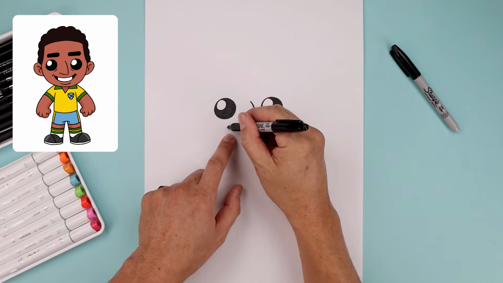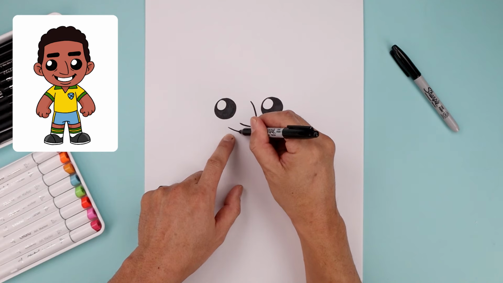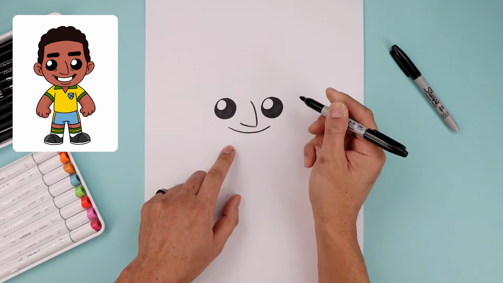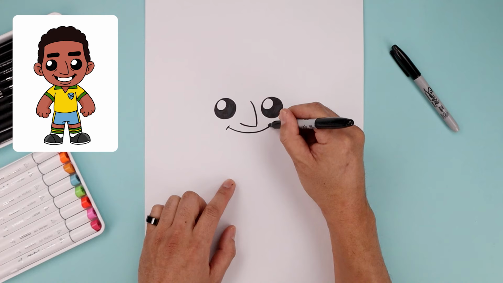And then just below the nose, we're going to add a curve, starting on the left, going down and up for the mouth. And we'll add a bracket on the ends.